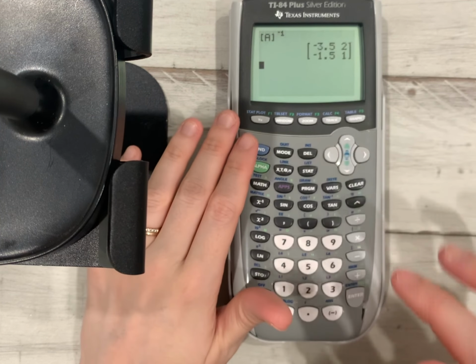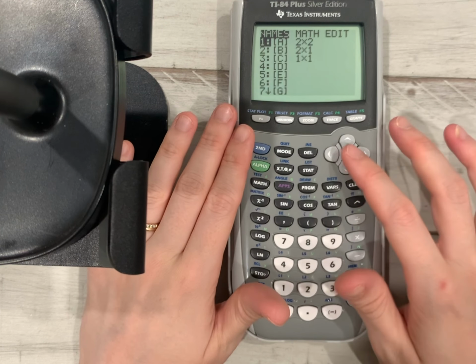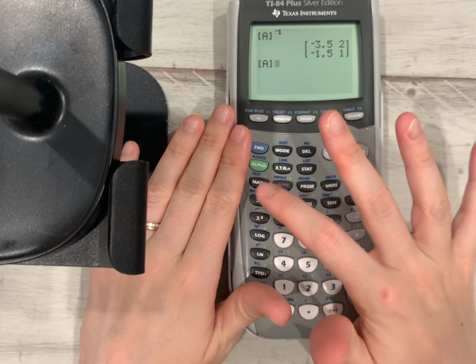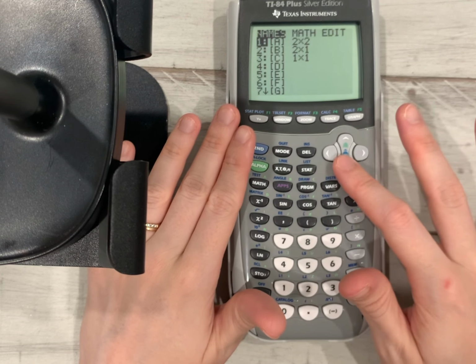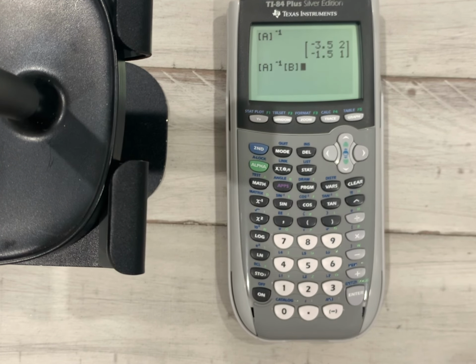Now if I come back out of my matrix menu and go back in, I'm going to call A inverse, and then I'm going to multiply that by the matrix B. So I'm then going to call the matrix B right after it. Click enter and you will get exactly what we had. This is in decimal format. We put it in fraction format, but it is the exact same answer. So this is a great way to check your solution if you do these by hand.